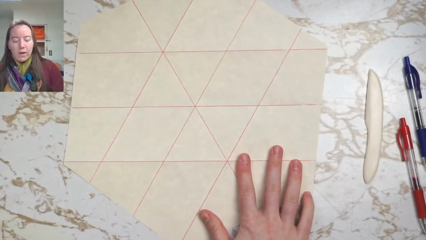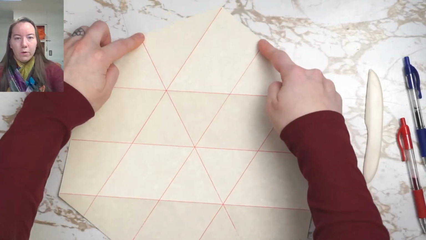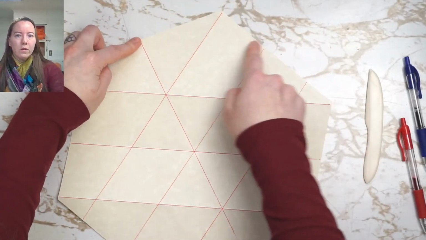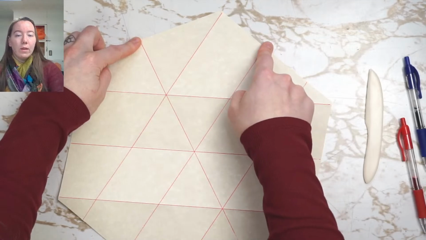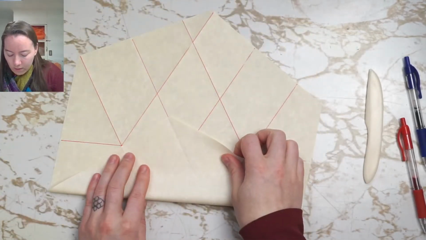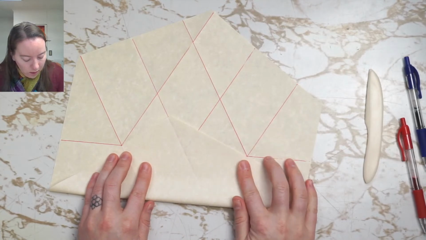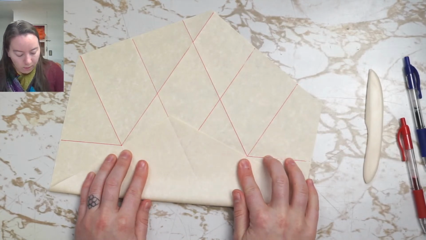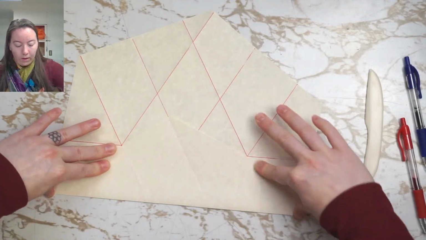And you'll notice that I had said that these two are grid intersections, but I hadn't folded a line between them. And that's because I'm waiting for this third direction to give me enough reference points to fold it precisely.